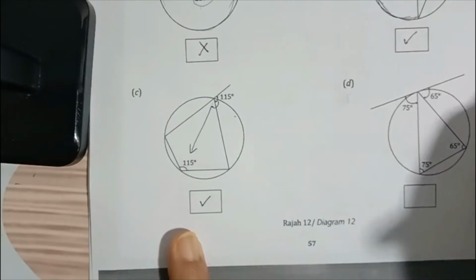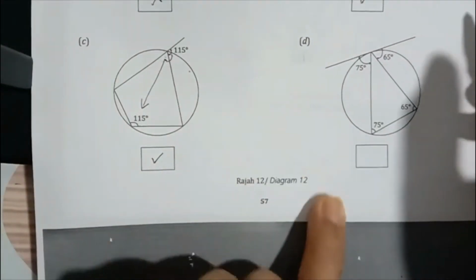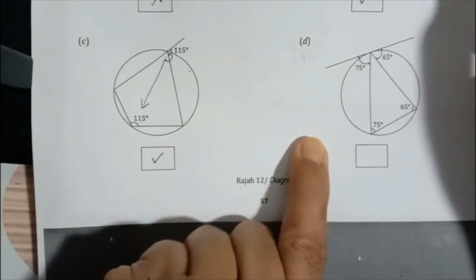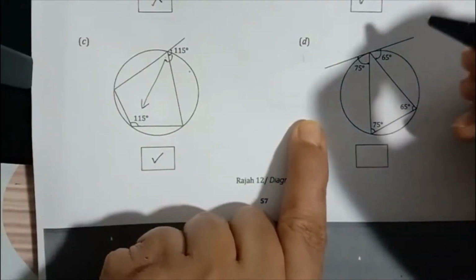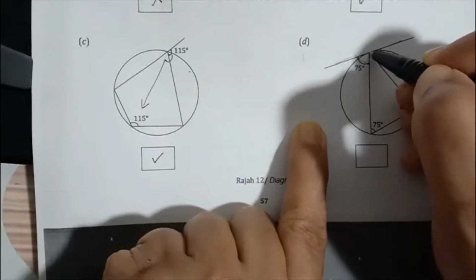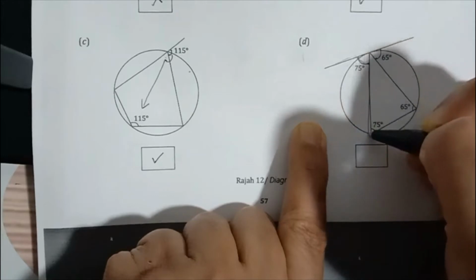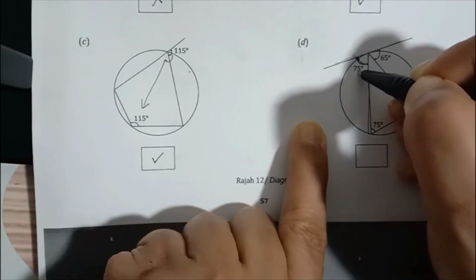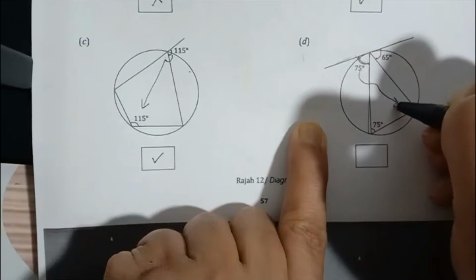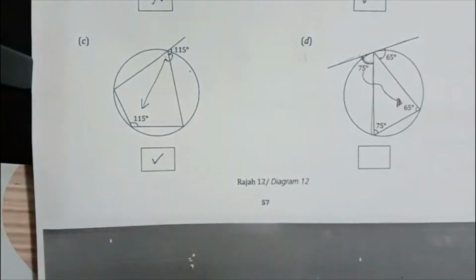Okay, so D. This is a tangent. Angle between tangent and chord. So this is the chord. The angle here should be equal to this angle, meaning the angle here should be 75.